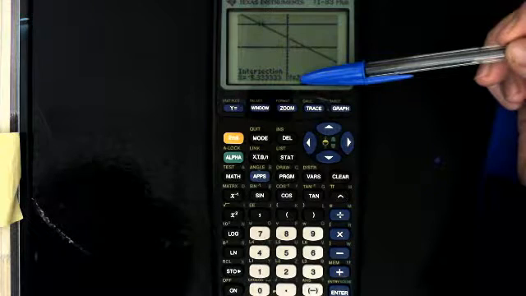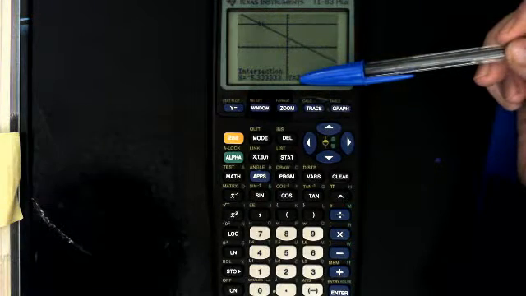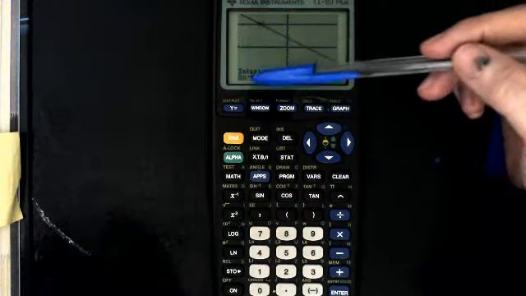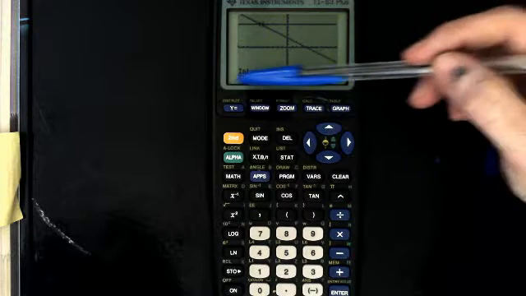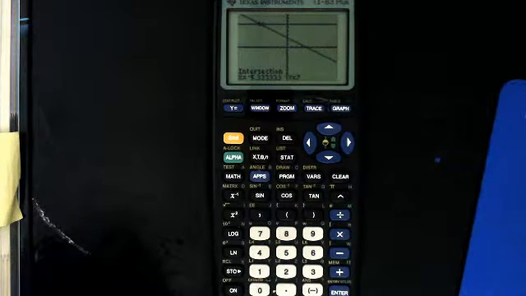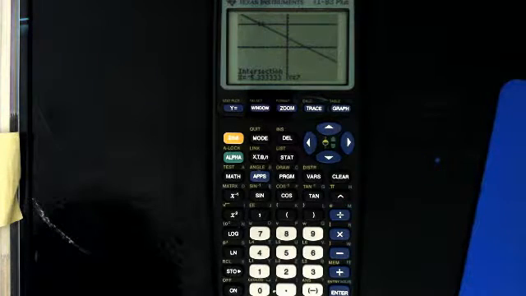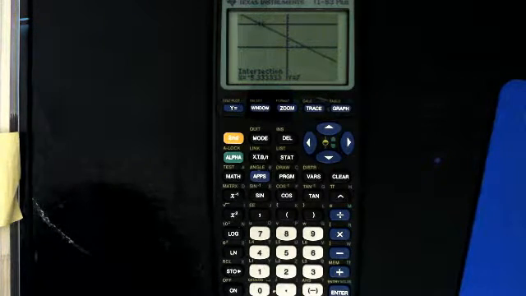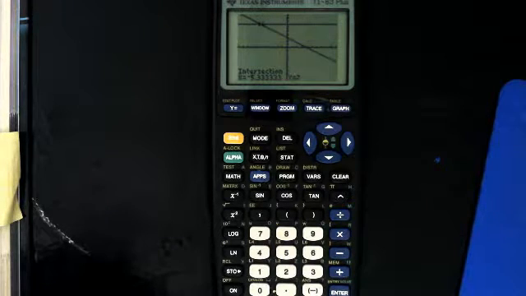That is the intersection for those two lines. So the x-coordinate is -5 1/3. This decimal right here is the same thing as -5 1/3. And so that is the solution to the problem. If I had to work out that problem by hand, I should have got a solution of -5 1/3.